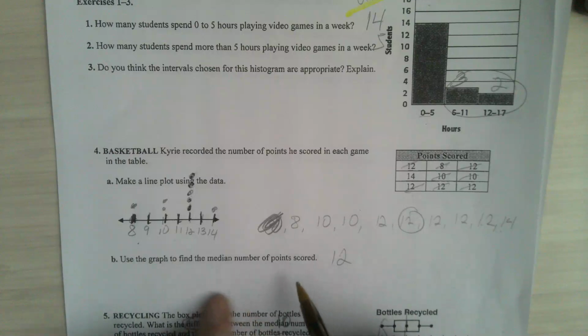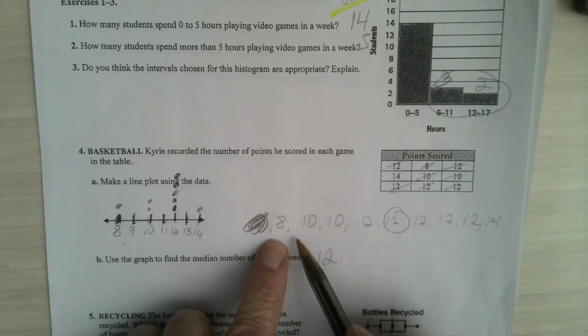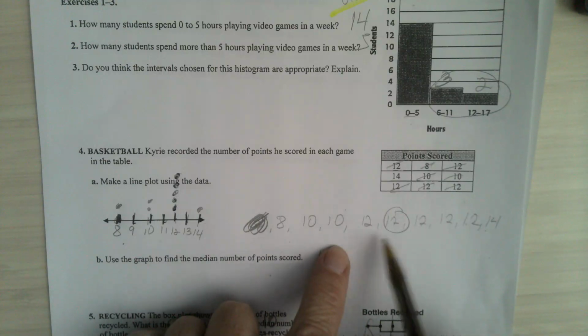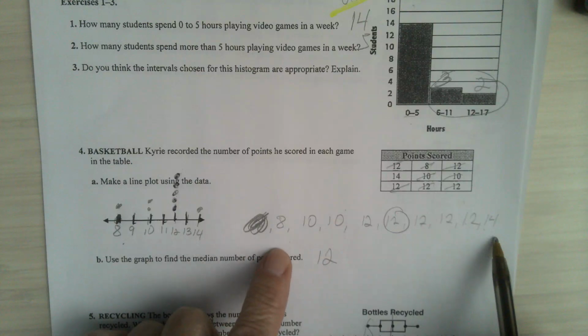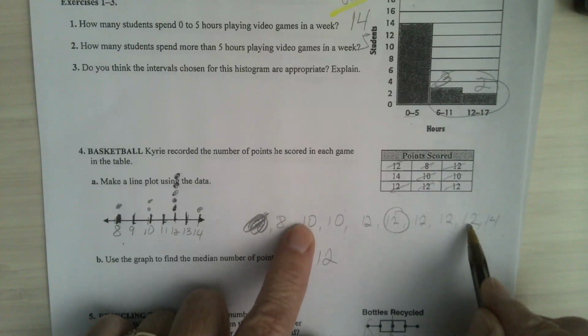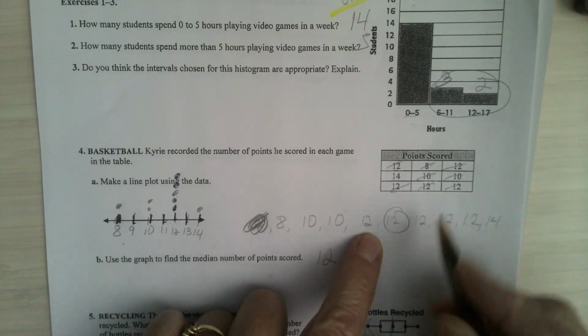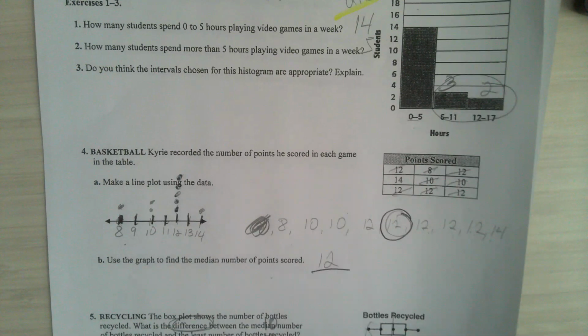Then it wants to know what the median is, okay? So what did I do? I put them in order from little to big. 8, 2 10s, 5 12s, and a 14. Then we find our middle number. 1, 2, 3, 4, and our median is 12.